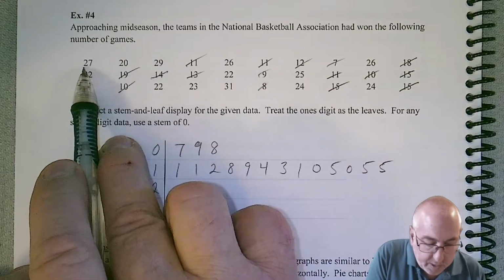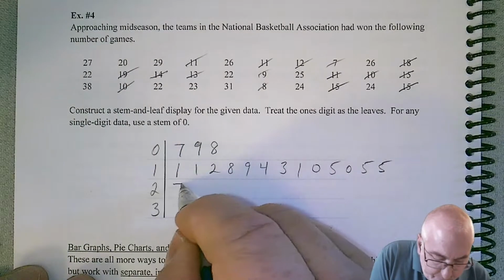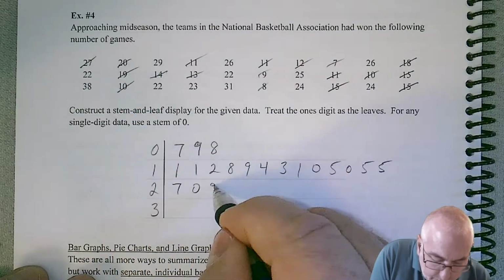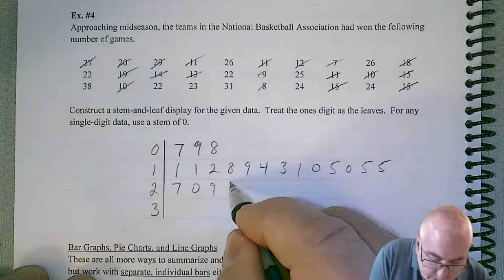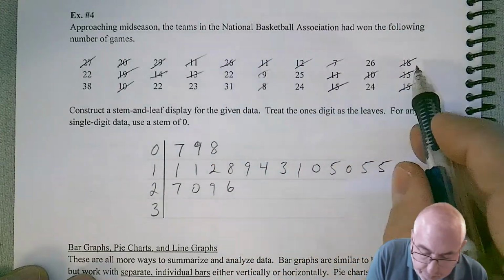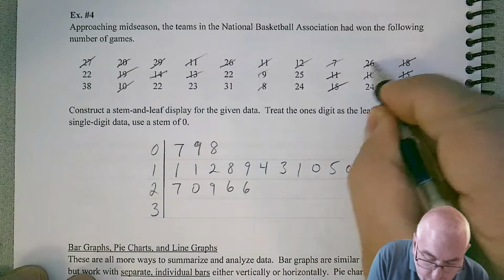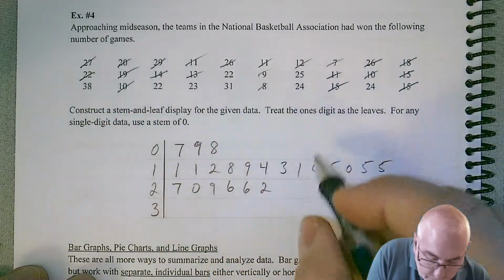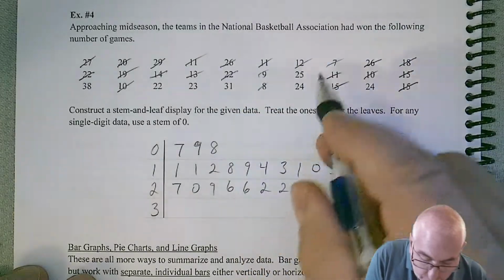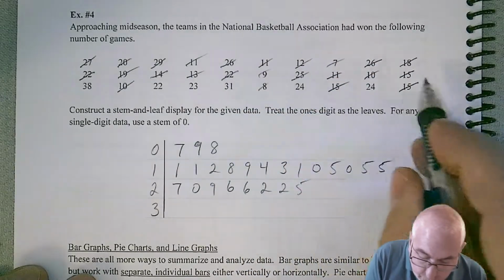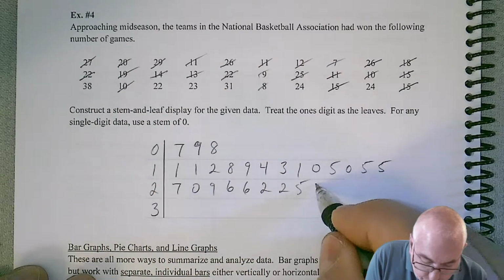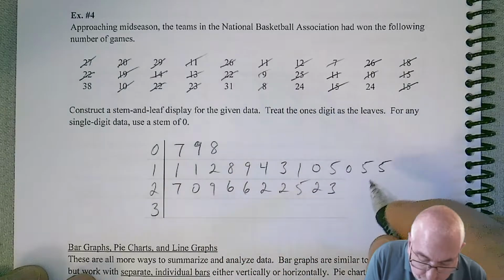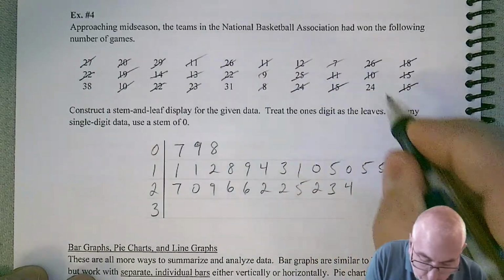Now we're just going to keep going. Stem of 2. So we need the 7, the 0, the 9, the 6, another 6, 2, another 2, 5, another 2, 3, 4, and one more 4.